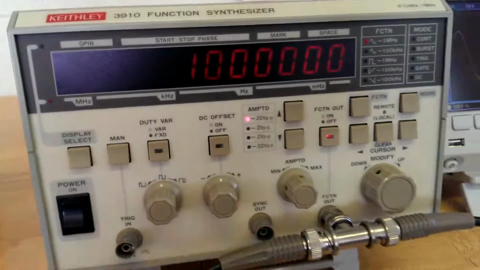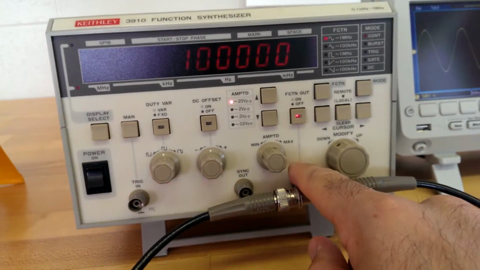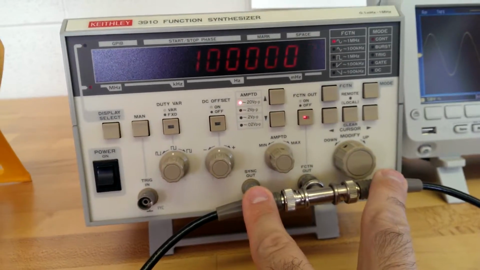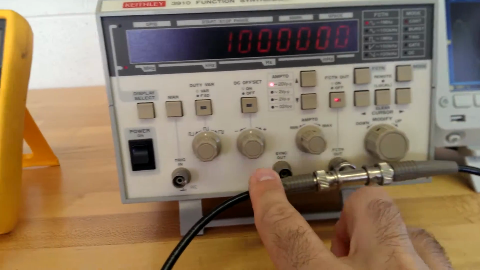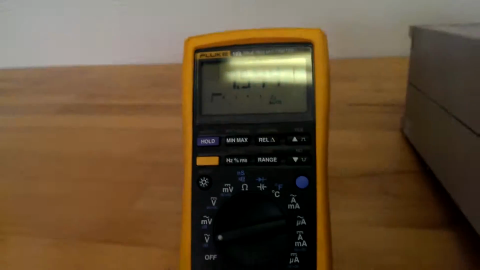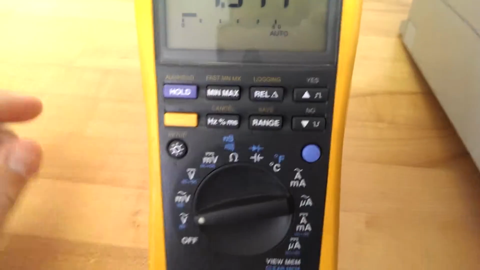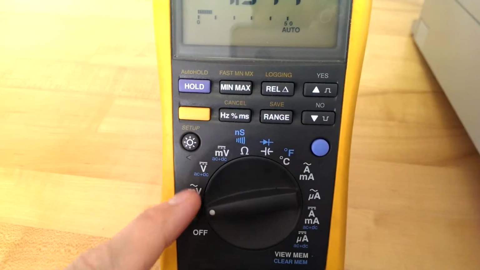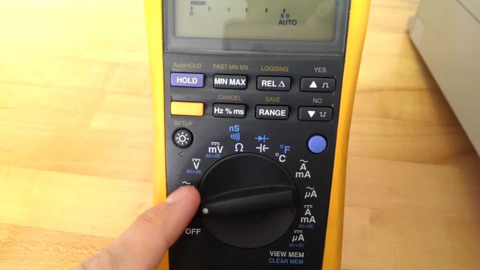The other piece of equipment that you're looking at, as you can tell, the function generator outputs a signal and it's split to go to 2 different recording devices. One is a digital multimeter. This digital multimeter allows you to look at voltages, whether it be AC or DC.